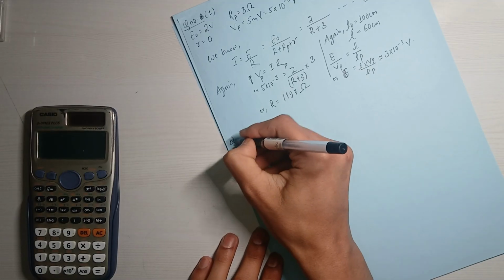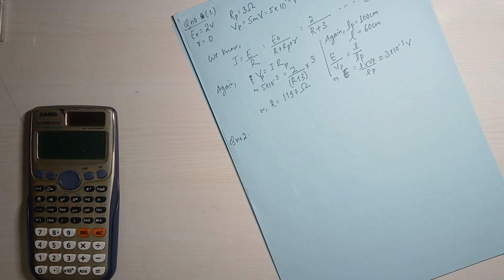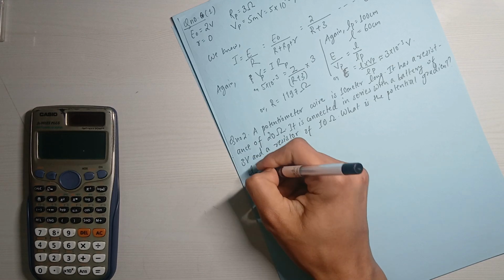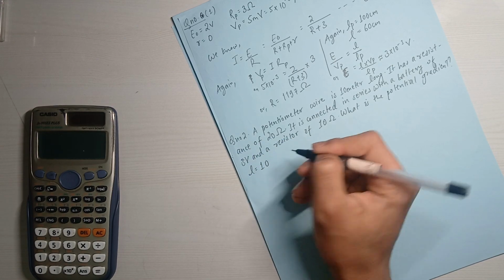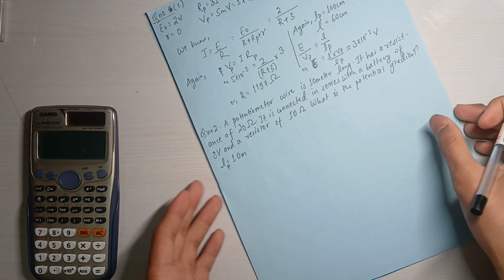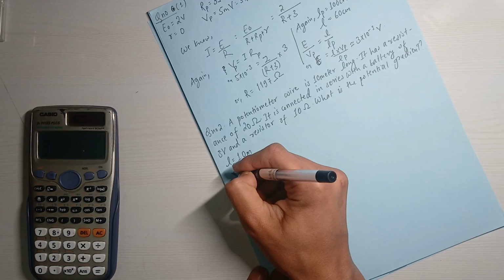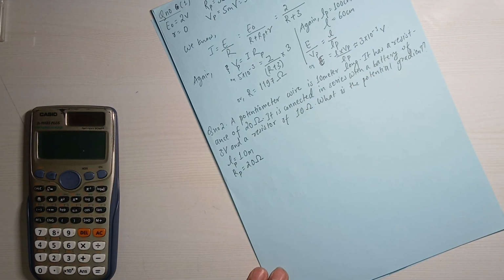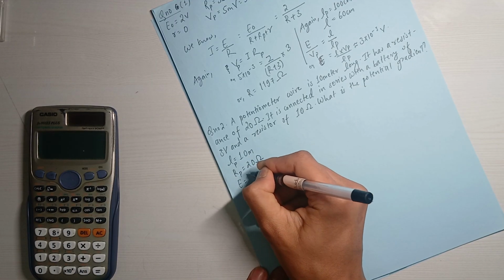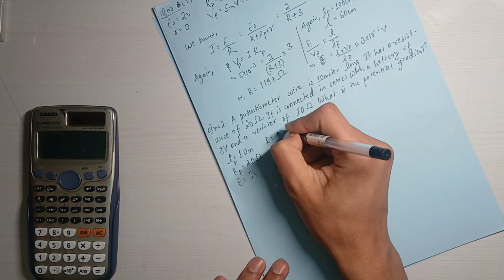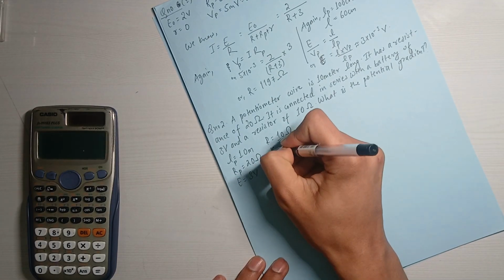Now another question, very important for your exam. Let me copy the question again. There it is. A potentiometer wire is 10 meters long, L equals 10 meters. It has a resistance of 20 ohm, so the potentiometer resistance is 20 ohm. It is connected in series with a battery of 3 volt, and a resistor of R equal to 10 ohm. What is the potential gradient?